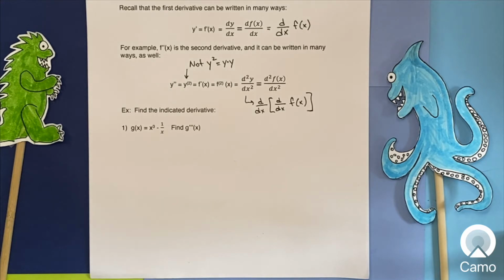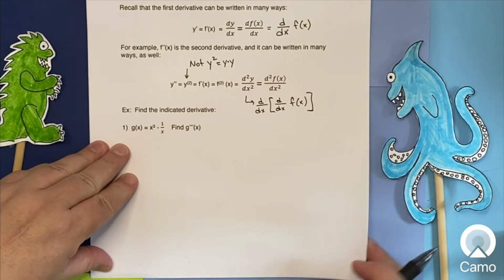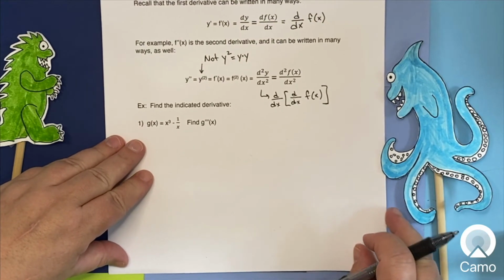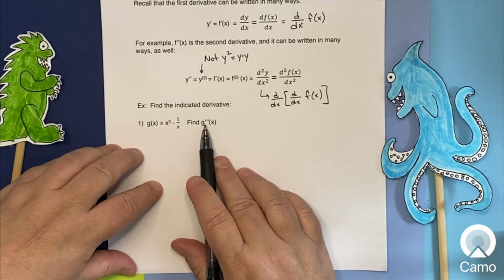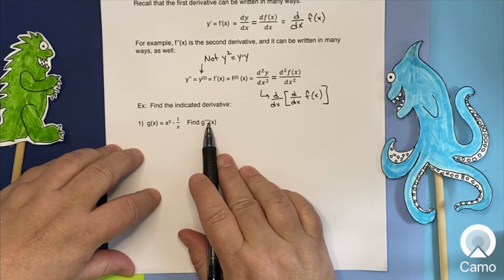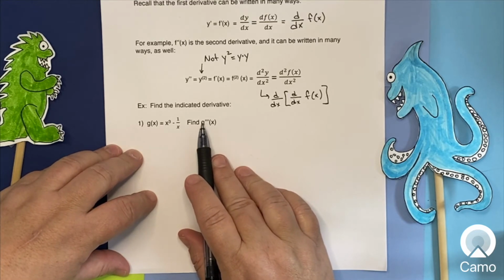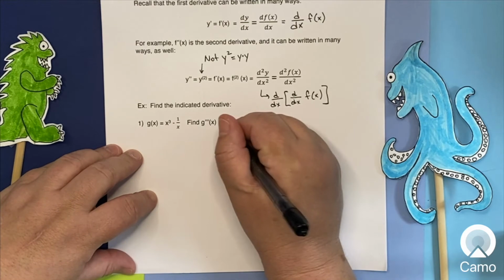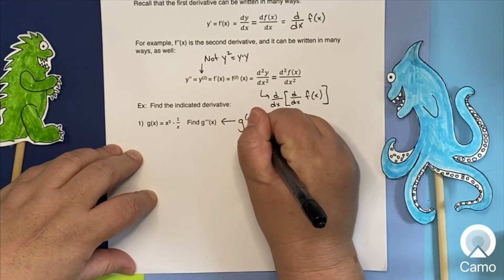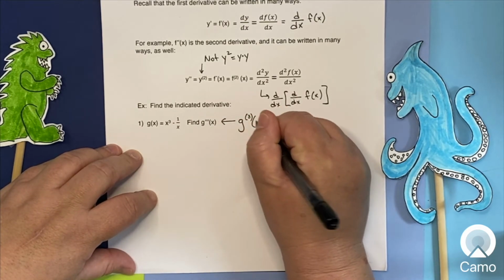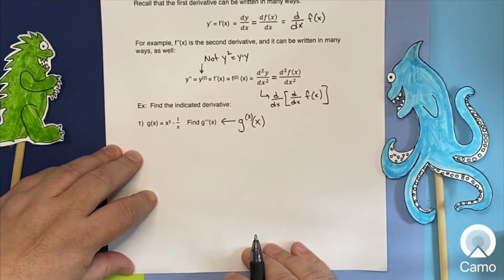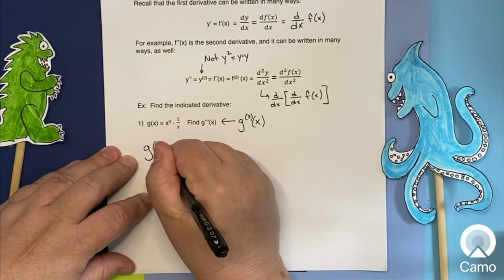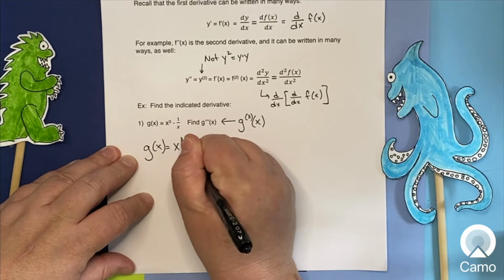And of course, I have done the terrible thing to you. I've written out those little apostrophe guys and you have to count. So there are 3 of them. So this is the third derivative of g of x. The first thing I'm going to do is write out g of x slightly differently. Sure, it's x cubed, but then it's minus x to the negative first power. So I'm going to rewrite it, and then I'm going to start differentiating.